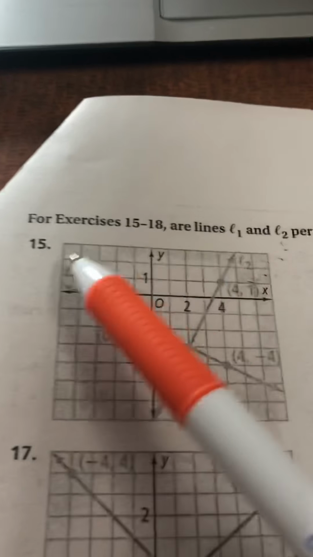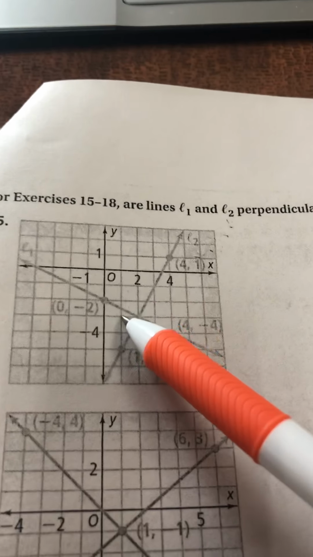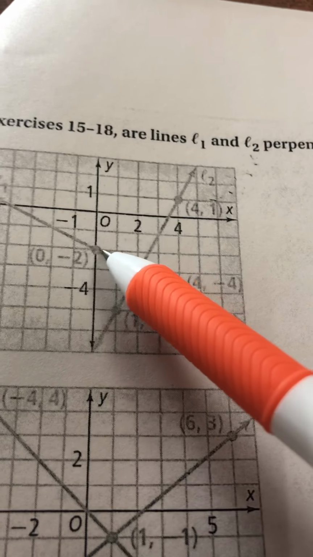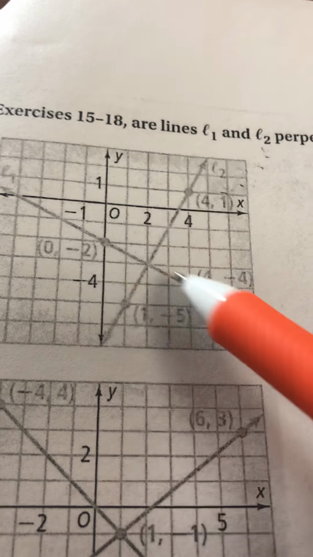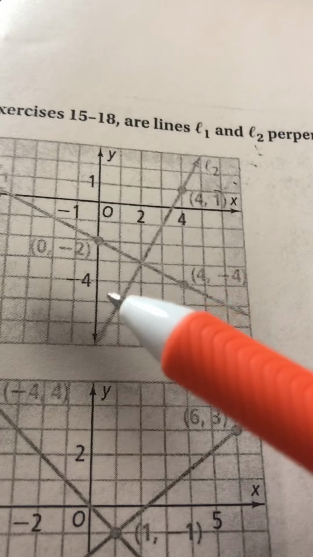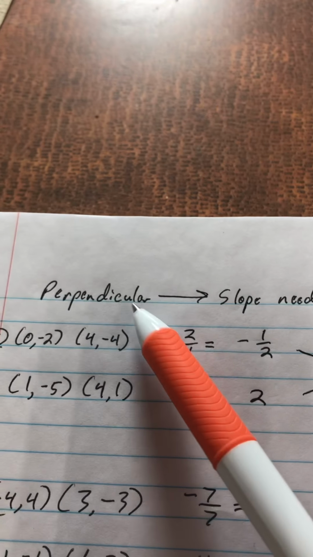Okay, so for 15, these are going to be perpendicular, not parallel anymore. So you're going to tell whether these are perpendicular. So once again, I'm just going to use points on the line and figure out the slope. And remember, if it's the opposite inverse, they're going to be perpendicular.